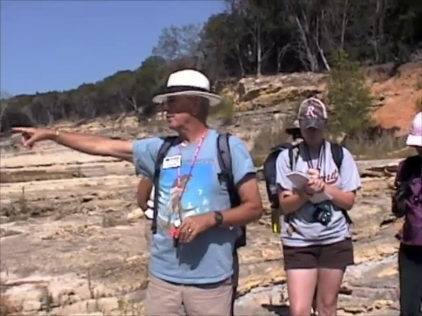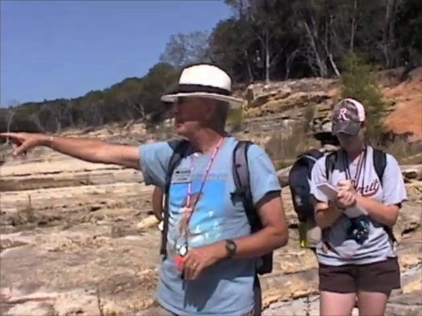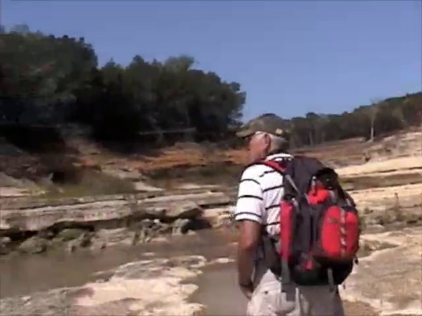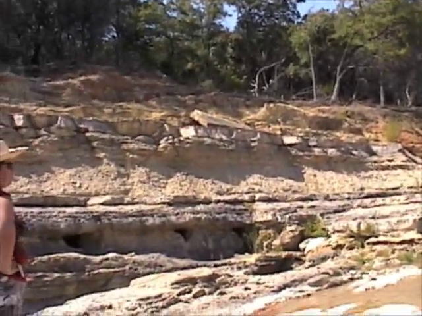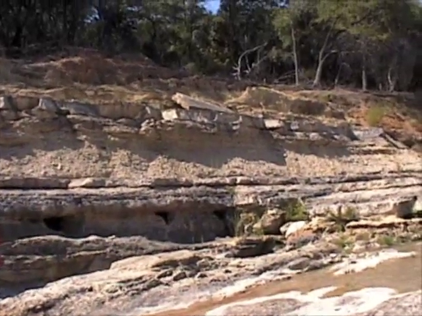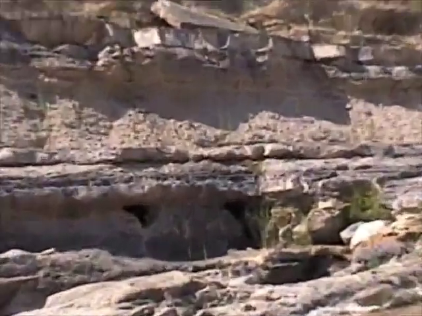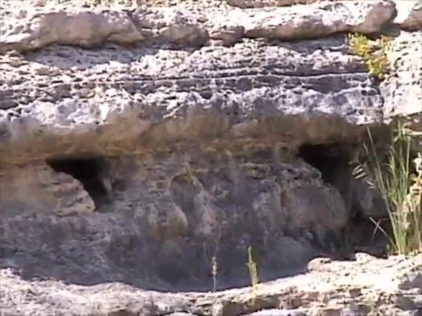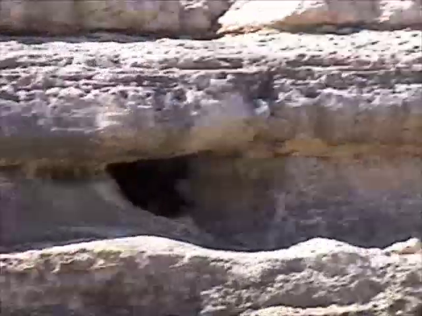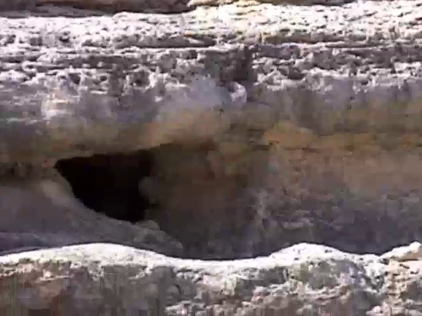And what you want to do is turn around and look at all these little caves in the wall. You notice all those little caves are in the same formation. They're all over here, just little holes in the wall. And those are fractures, joints, which have expanded as water flowed through them to become conduits. And that conduit is what becomes the aquifer.